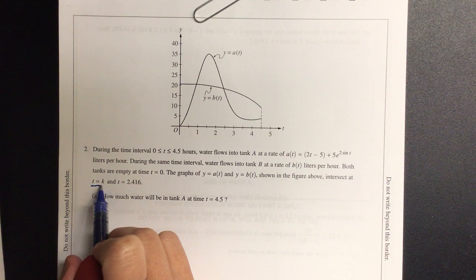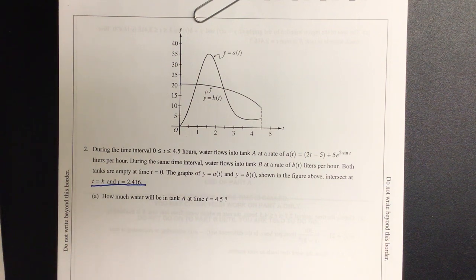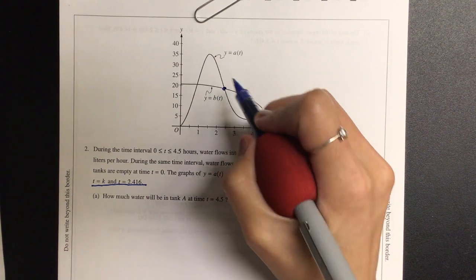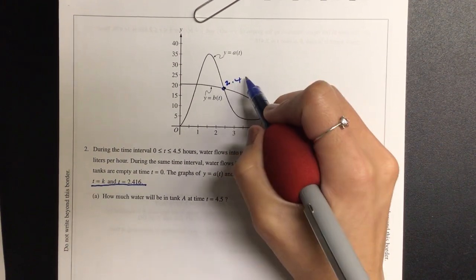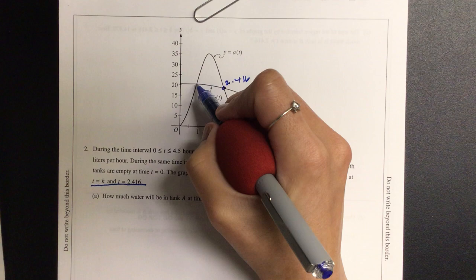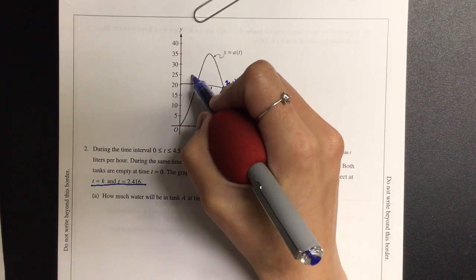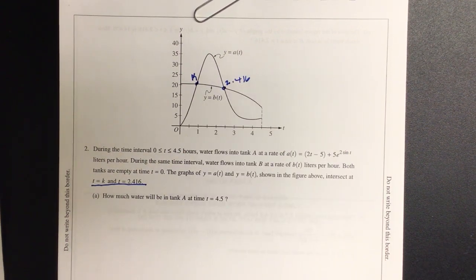So let's first underline, we have it intersects at t equals k and t equals 2.416. It's pretty obvious that 2.416 is right here. But the k value is what we have to actually compute for, and we'll wait on that k value for part B.